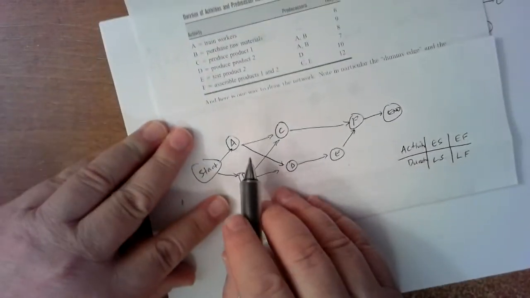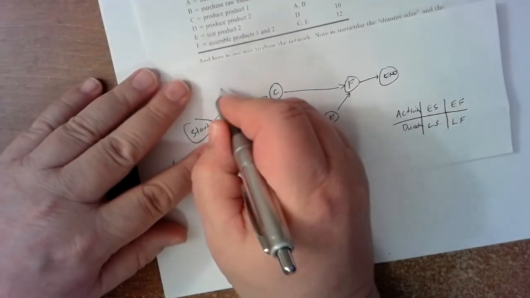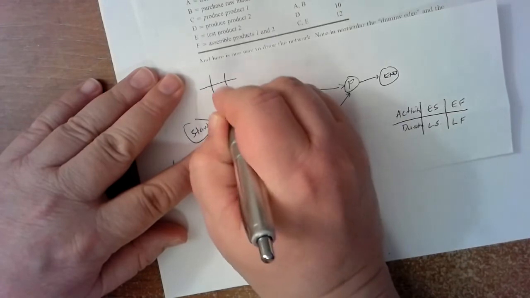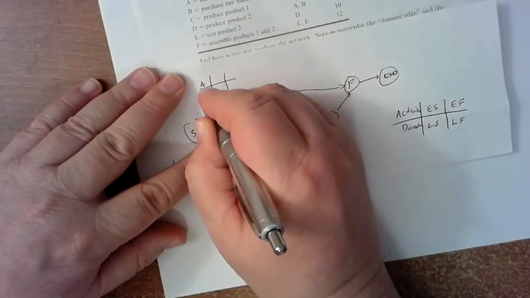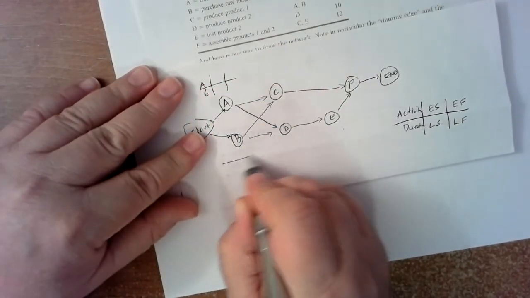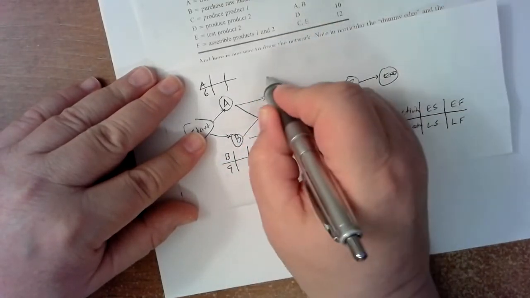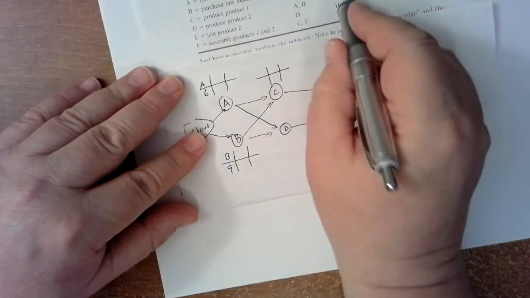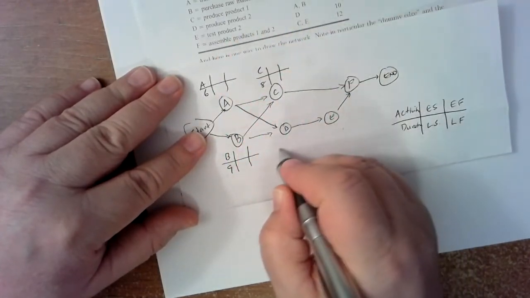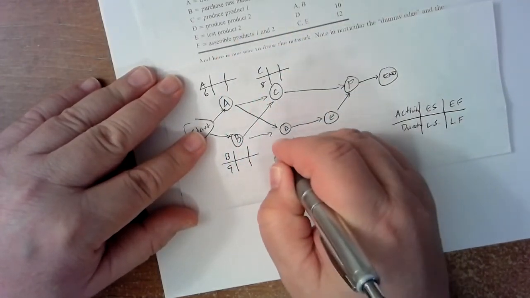But just to give you an idea of how we're starting this, like for node A, we're going to put A, and then we'll have our 6 underneath there. And then we'll put B with our 9, C with 8, and so on. I'll let you finish that off too.